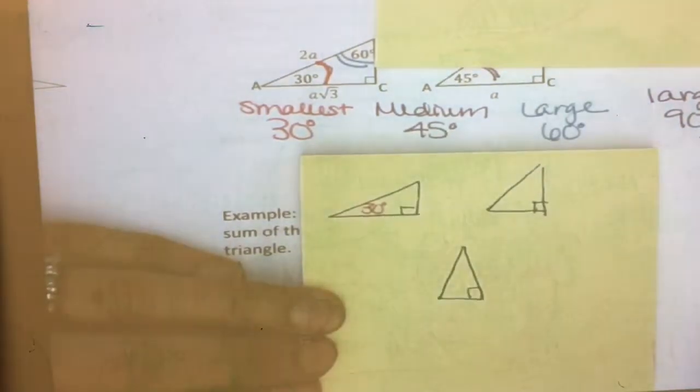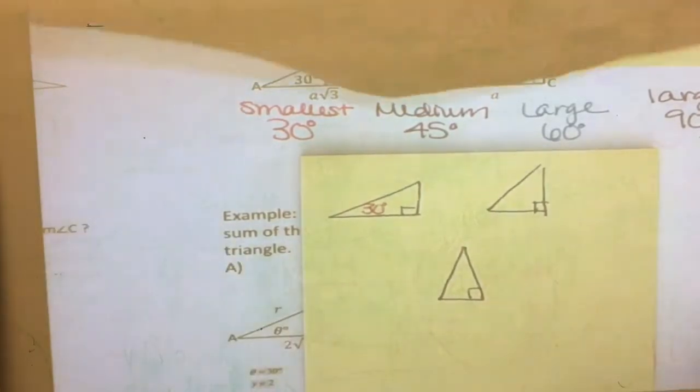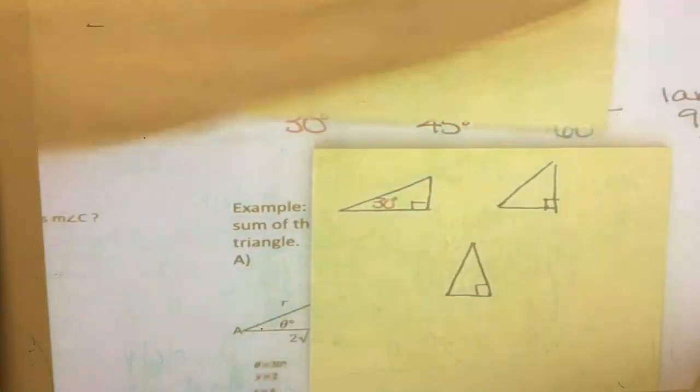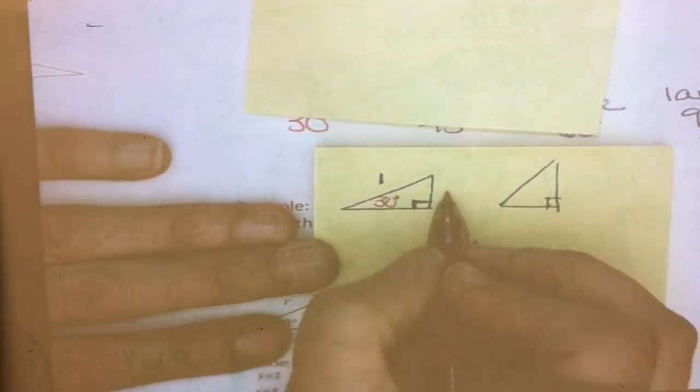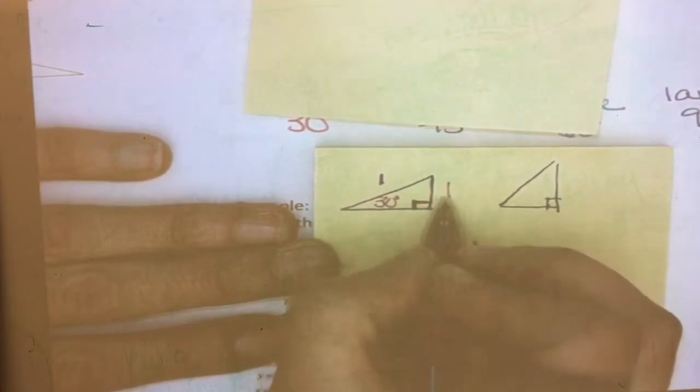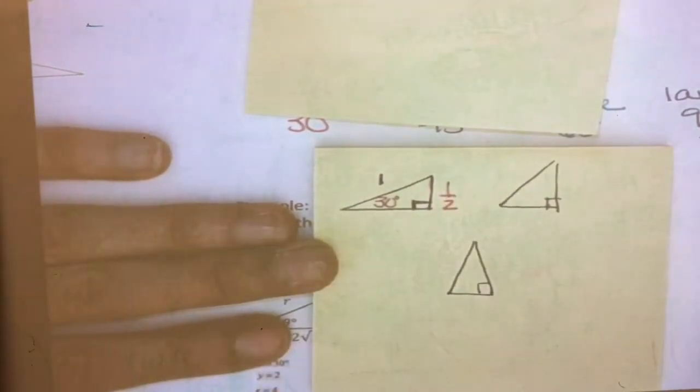I'm going to tell you that the smallest angle is always opposite the smallest side, or in this case, the smallest ratio. Okay? So when the hypotenuse is 1, this side here will always be 1/2, because that is our smallest ratio.